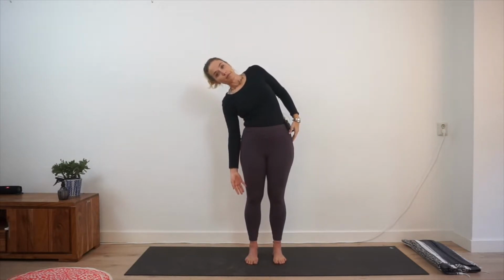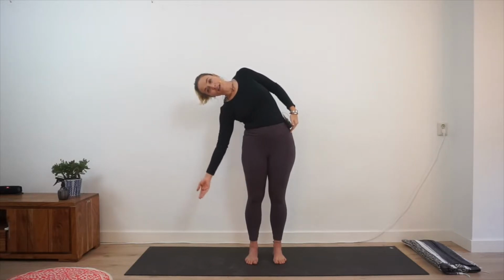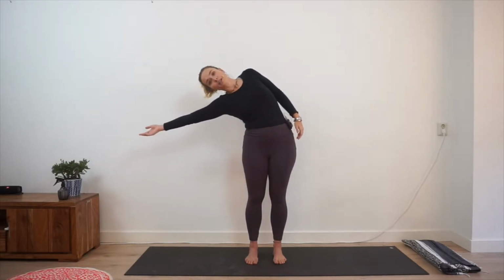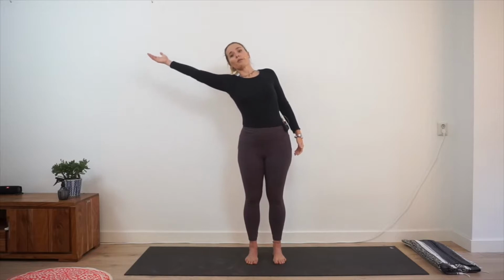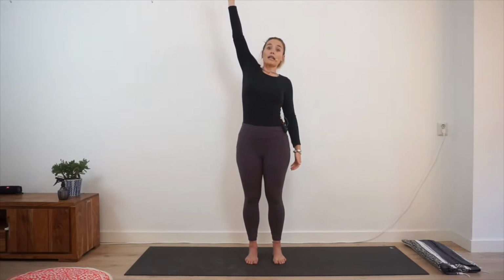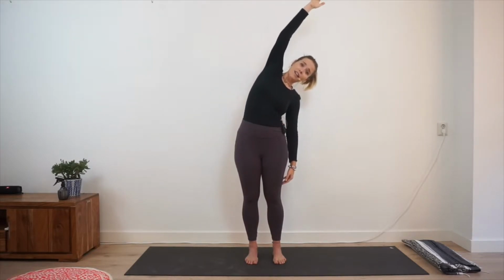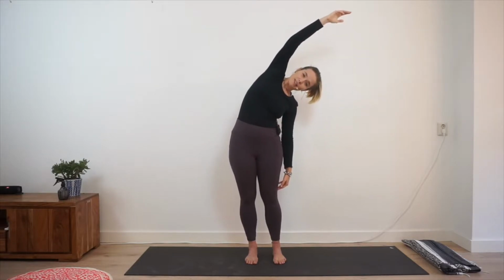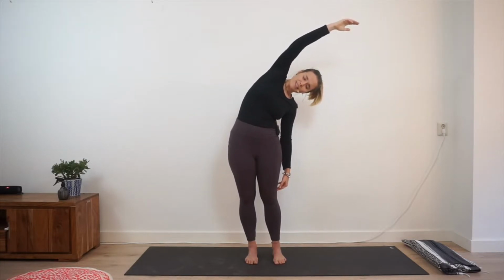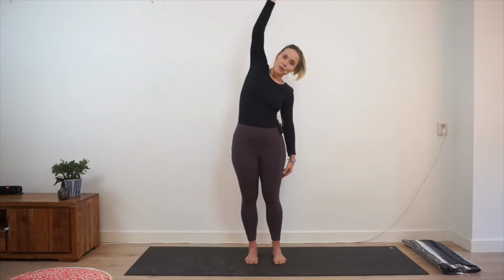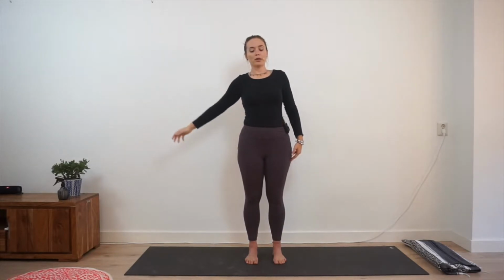Let's take it over to the left again, coming down. Nice. And reach out to the side. Reach, reach. Up, up. Lengthen. Side bend. Both feet have equal weight ideally. And bring it back. Good.